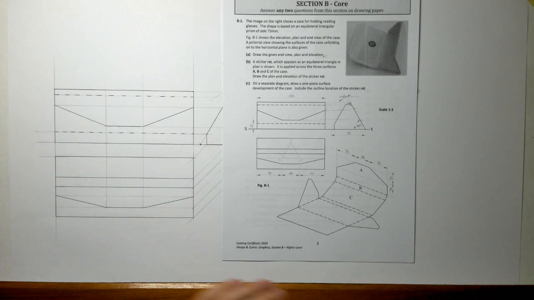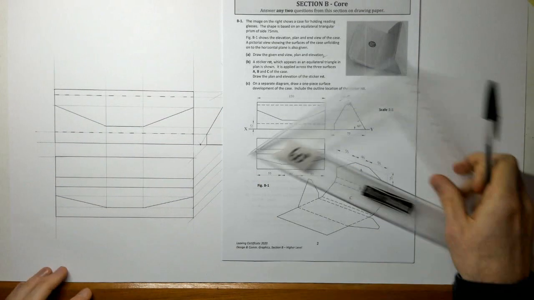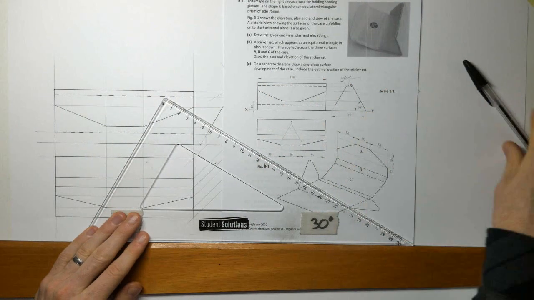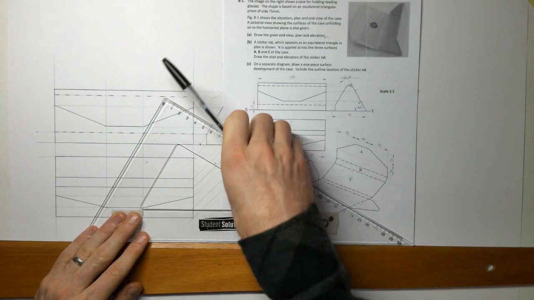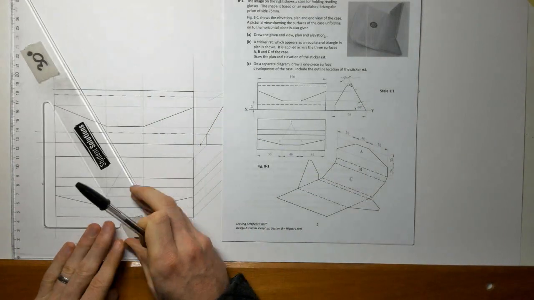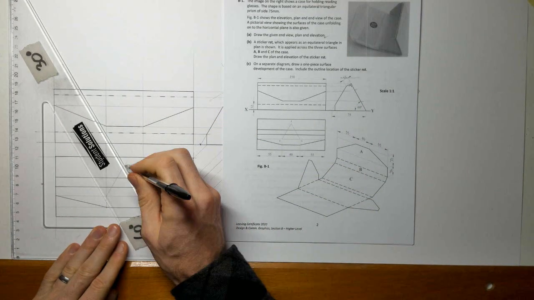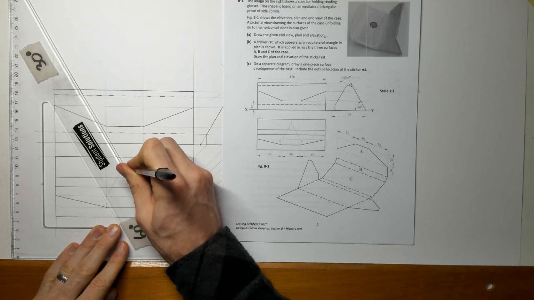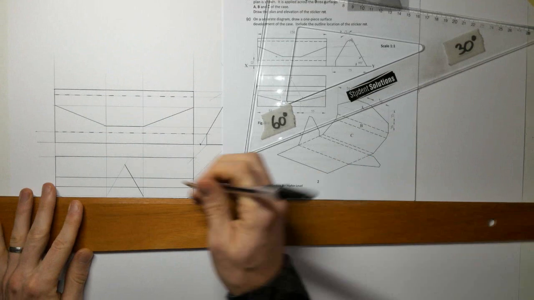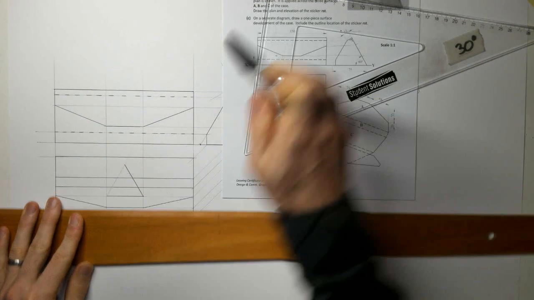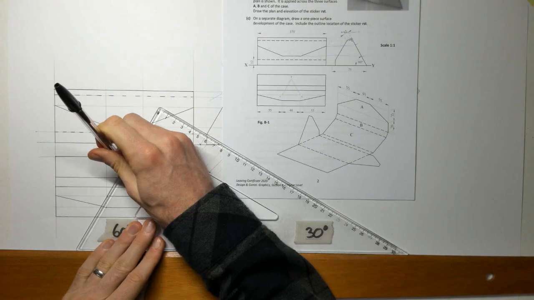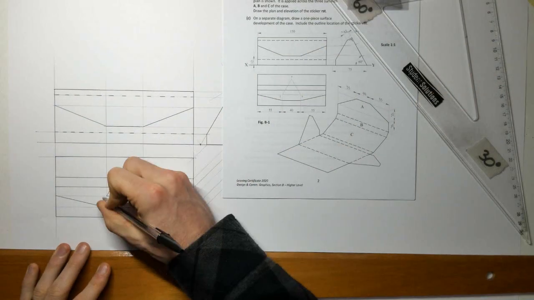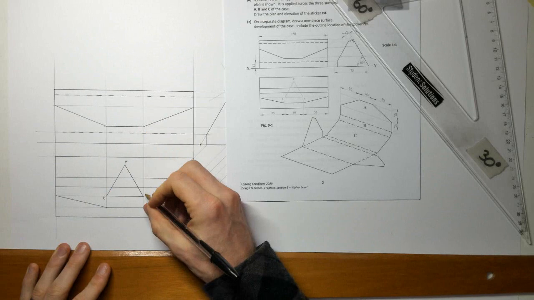So 60 degrees, 60 degrees here. That's my triangle, or ST.